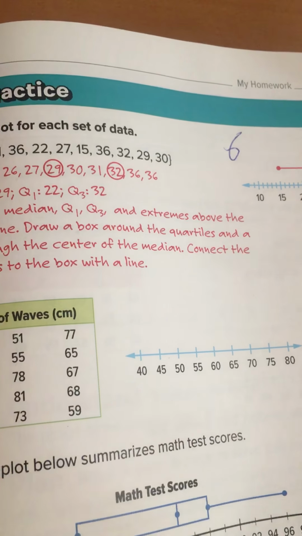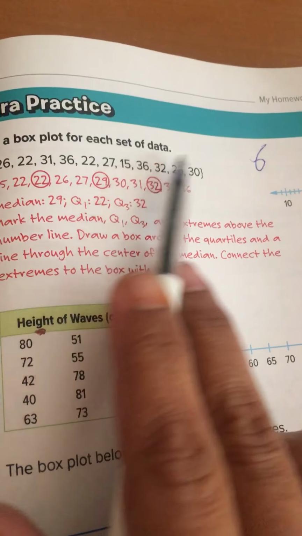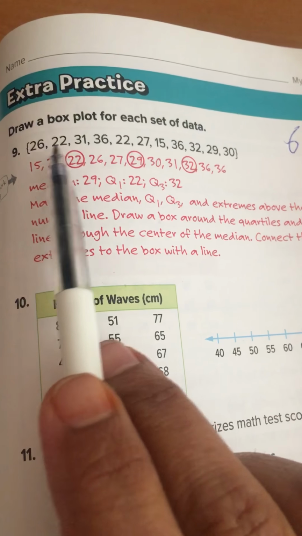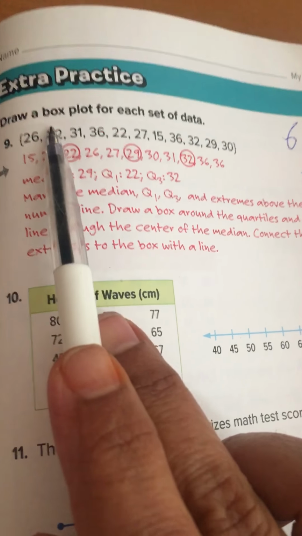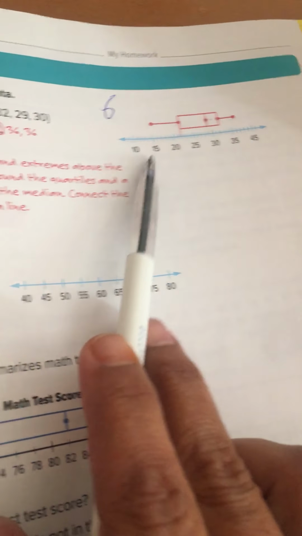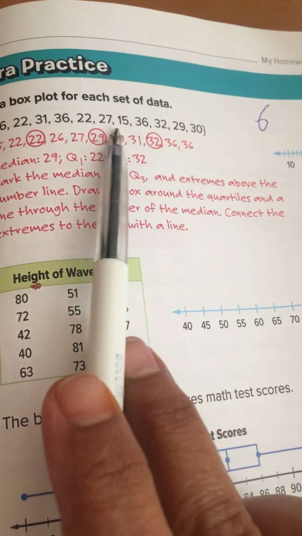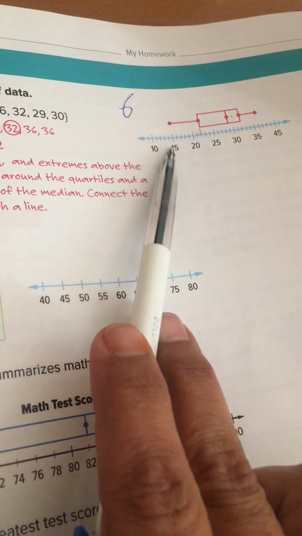Page 881. Draw a box plot for each set of data. He gave me the numbers and asked you to draw a box. I want to draw a box, okay? What is the smallest number? The smallest number is, what is the smallest number here? 15, yeah. So this is the lower extreme, 15.